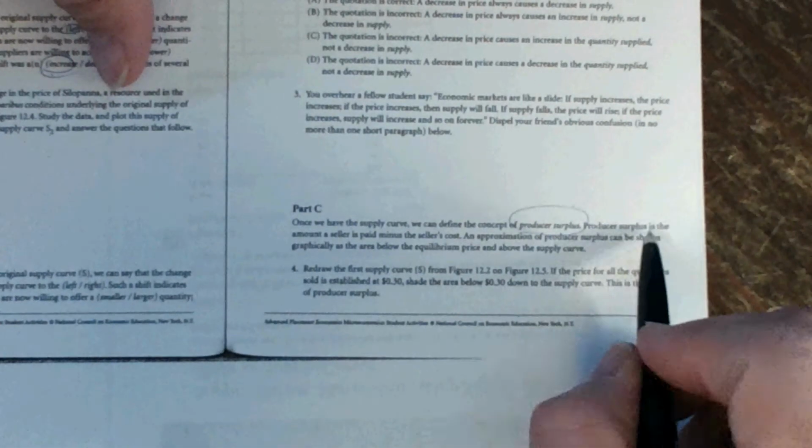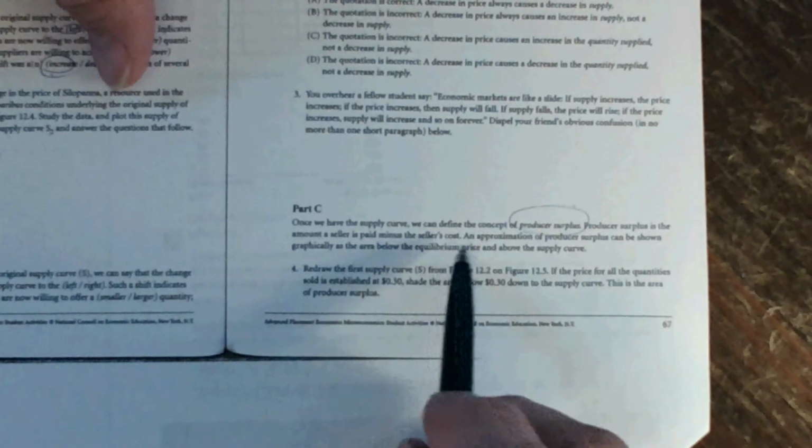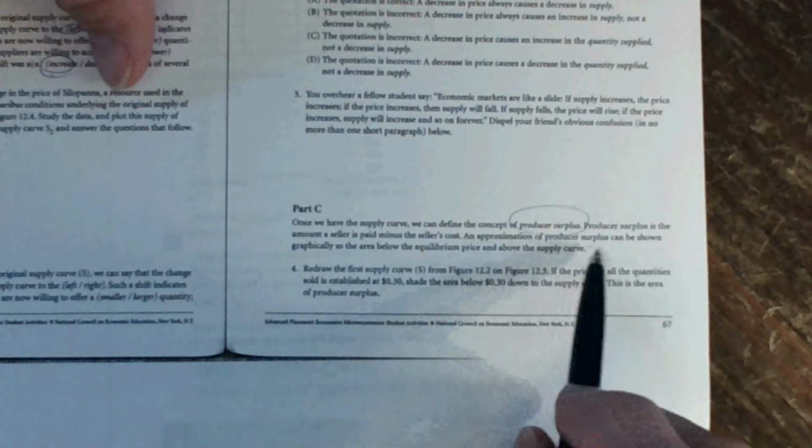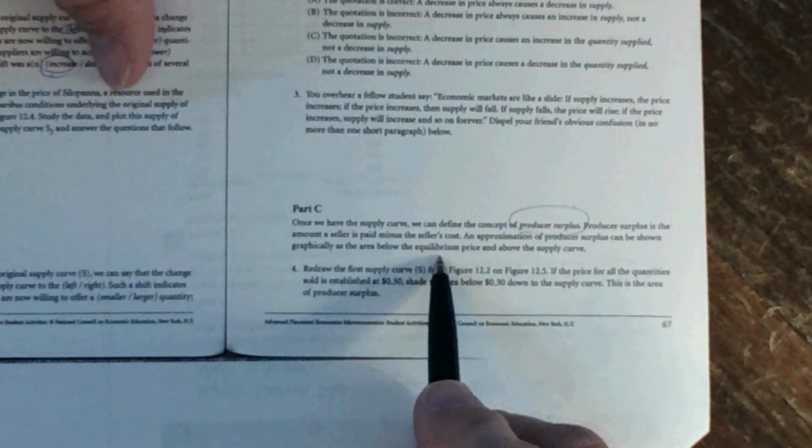Producer surplus is the amount a seller is paid minus the seller's cost. An approximation of producer surplus can be shown graphically as the area below equilibrium price but above the supply curve.